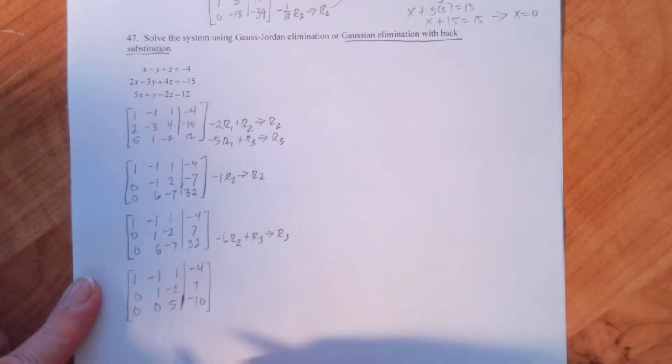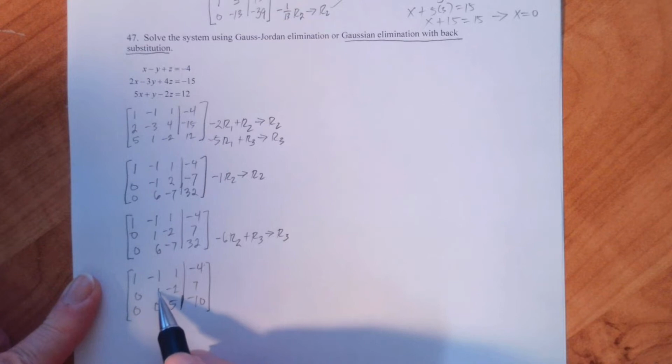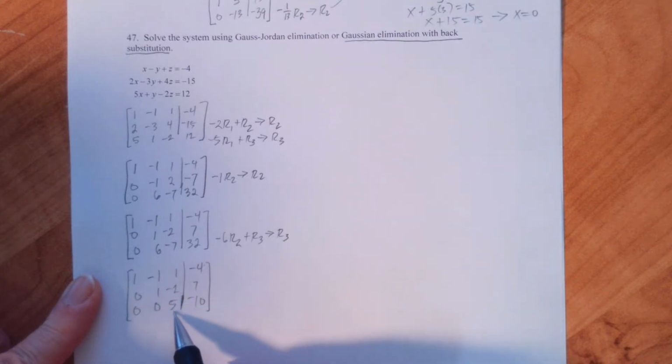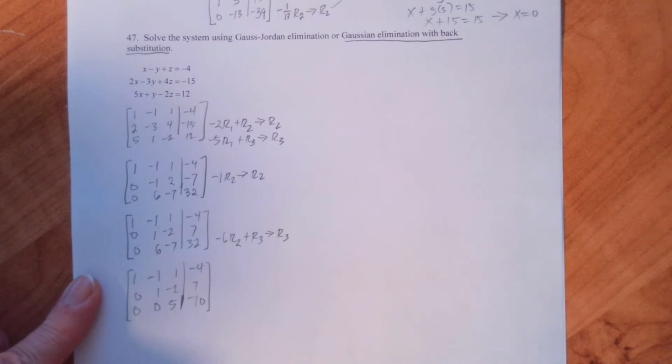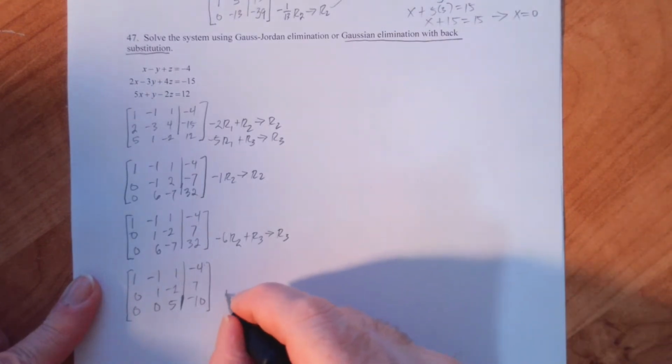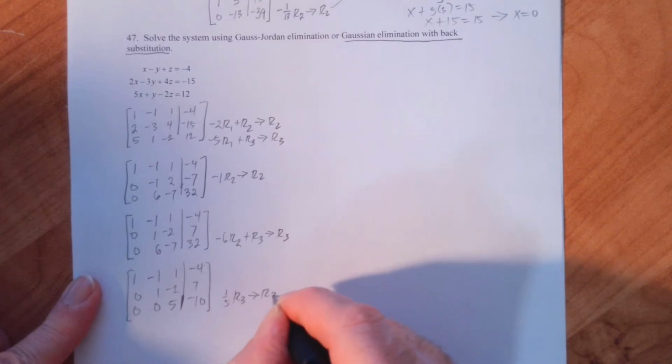So we're pretty much done except for this last row. Now we have the 1 and the 0 here, so we'll move down the diagonal, and I need a 1 here. I can divide by 5, and this just happens to be divisible by 5 too, this negative 10, so that works nice. So we'll do 1/5 times row 3, and that's the new row 3.